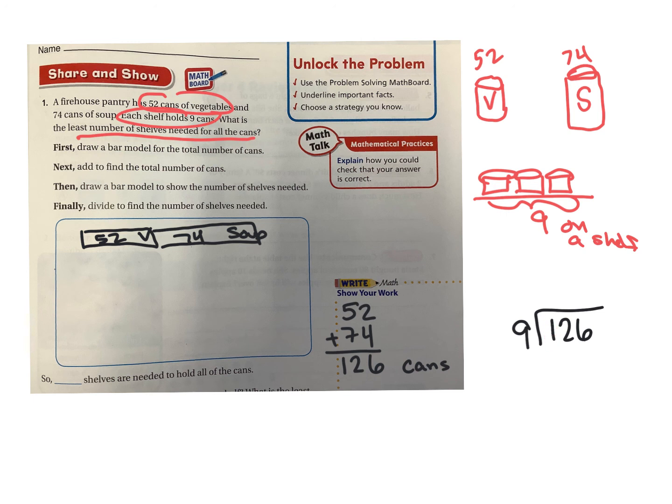I start with my hundreds place. 9 times what gives me as close to 1 as possible without being higher than 1? Nothing, right? 0, because 9 times 0 is 0. 9 times 1 is 9. That's already too high. So I'll do the multiplication and the subtraction for my remainder. Bring the tens column down.